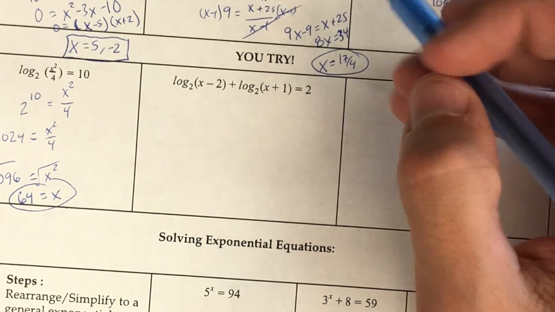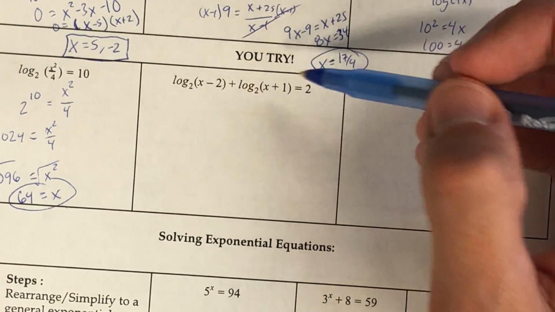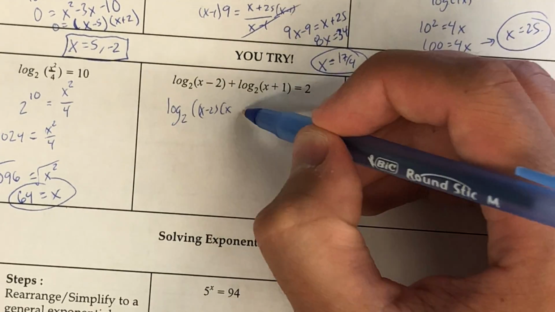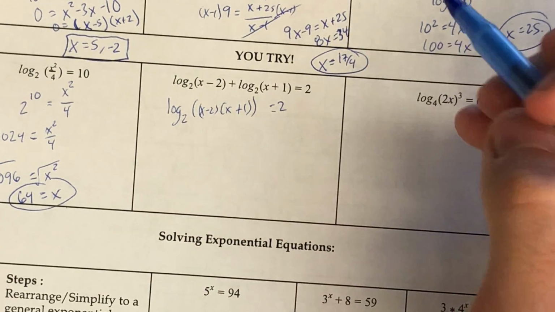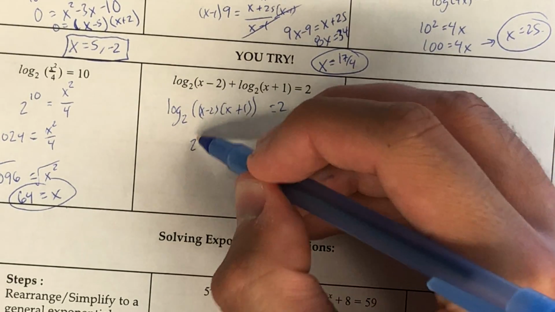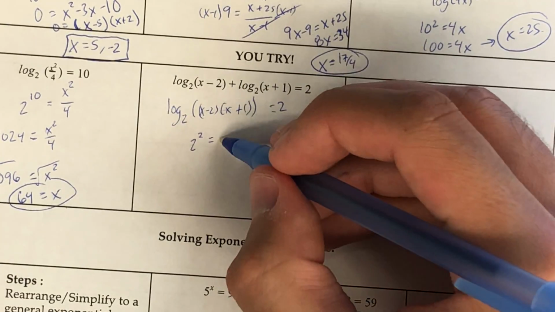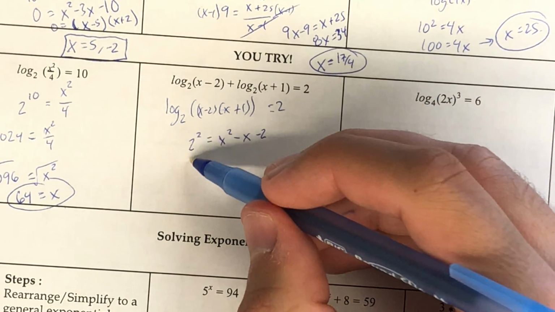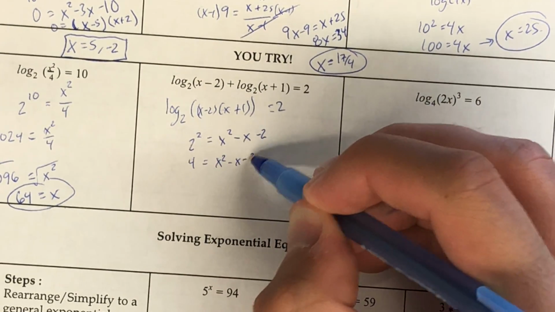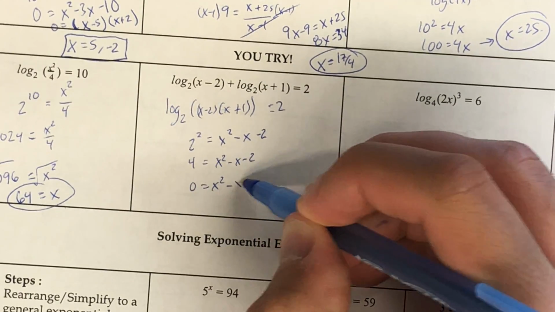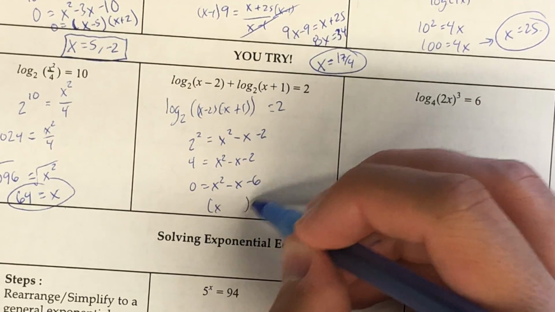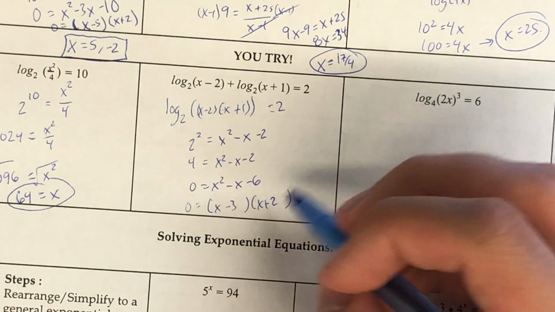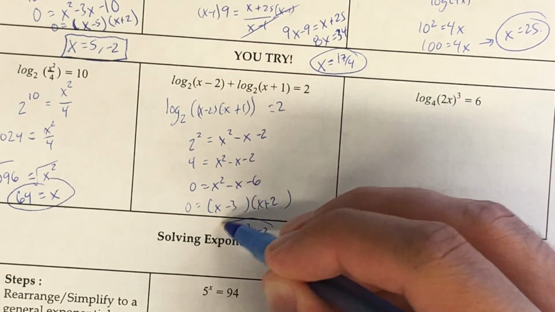Okay, next one. We have logs with the same base added together, so we can multiply those on the inside. So we'll have x minus 2 times x plus 1 equals 2. We can convert to exponent form, so 2 squared equals, and I'm just going to multiply these together in the same step. And we have 4 here. Subtract 4 from both sides to get our x alone. Then factor if we can. It factors into negative 3 and 2. Set those each equal to 0 to solve for x, and you should get x equals 3 and x equals negative 2.